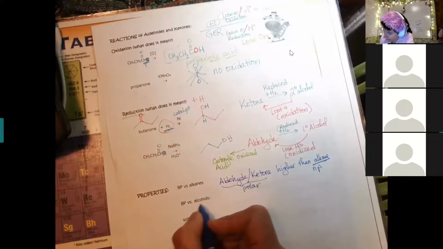The aldehyde or ketone is higher. So yeah, the aldehyde or ketone is higher than an alkane, and that is because the alkane is nonpolar, and these guys have the oxygen, so they are polar. But the alcohol is the highest because of the H bond.